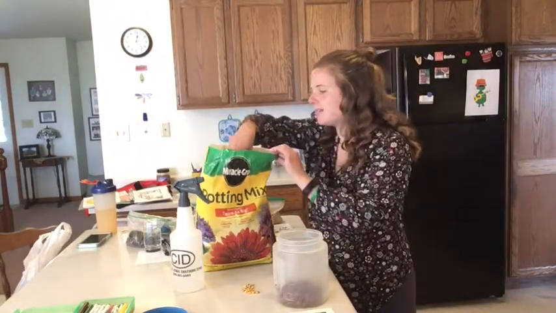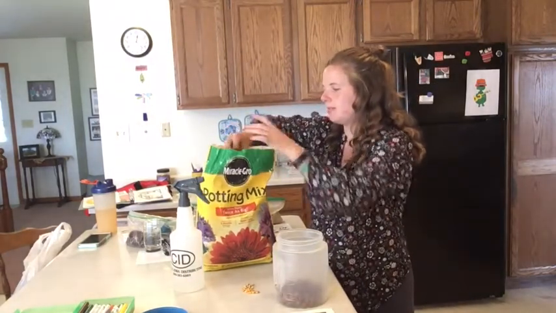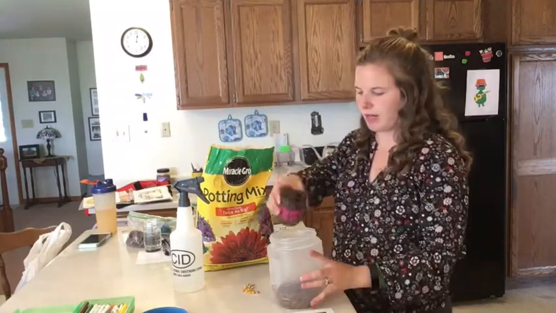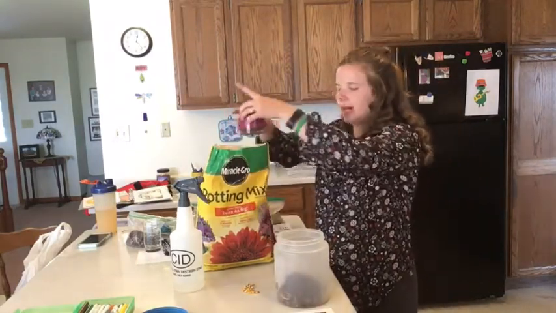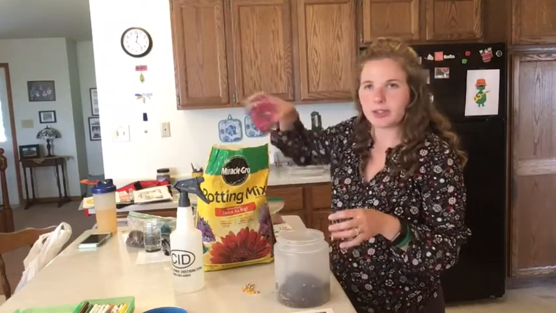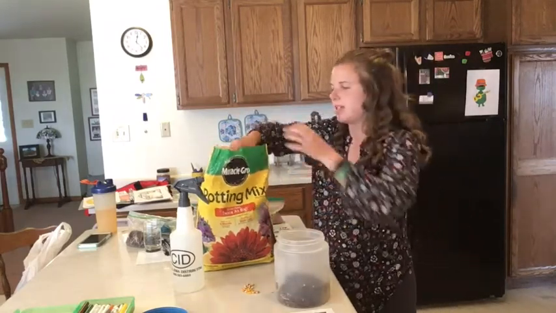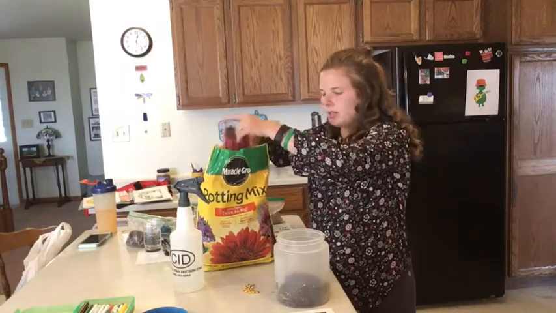Okay, now we're going to add some soil. Take a cup and add the soil to your terrarium. You just want to add a couple cups. This is just potting soil, but you can add whatever soil you have available. If you want to go dig up some soil in your backyard, you can do that as well.